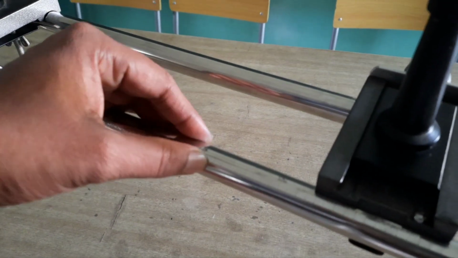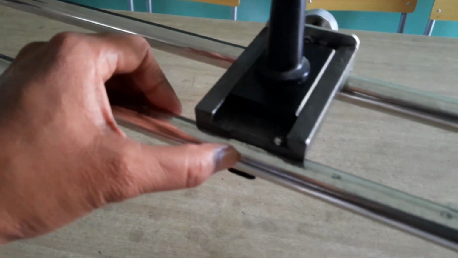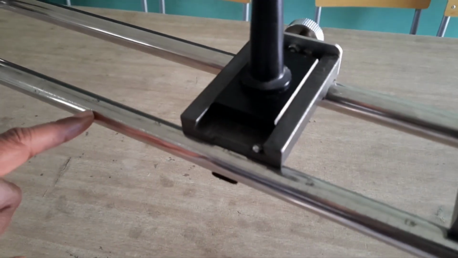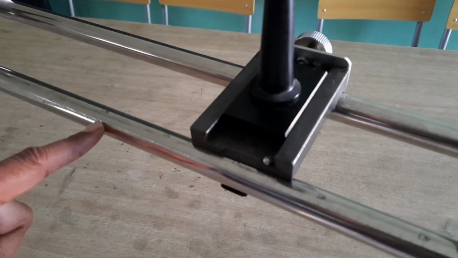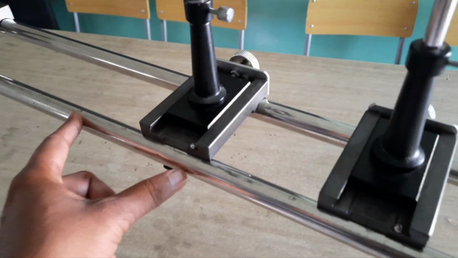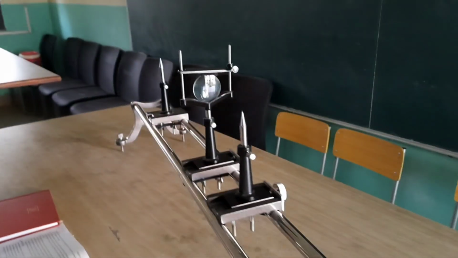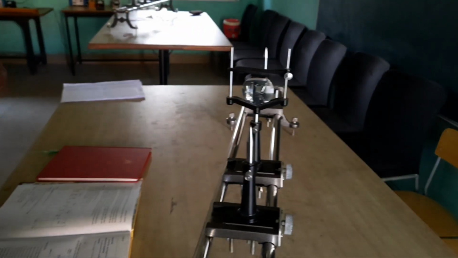So the position of the lens is 50 and the position of the clear image formed was 60. So what is the length? It is around 10 centimeter. So the rough focal length of this lens is 10 centimeter.